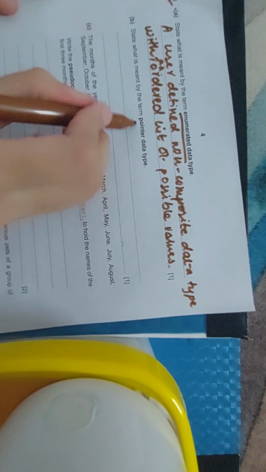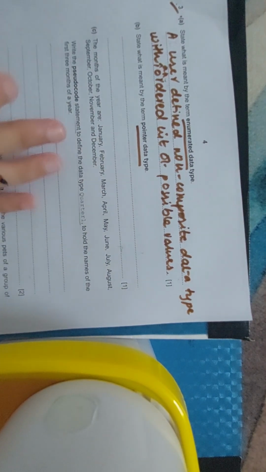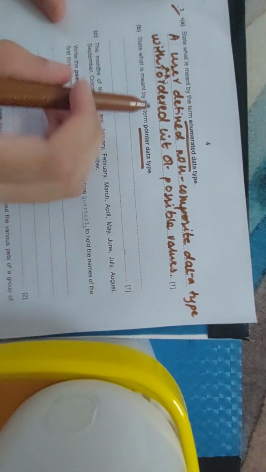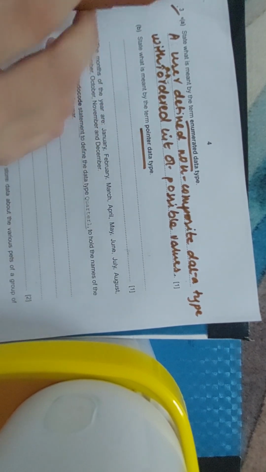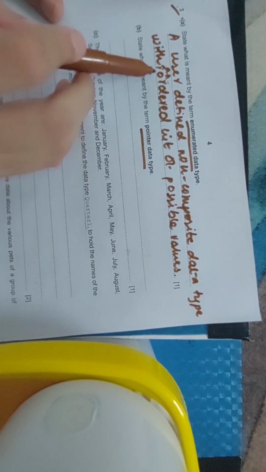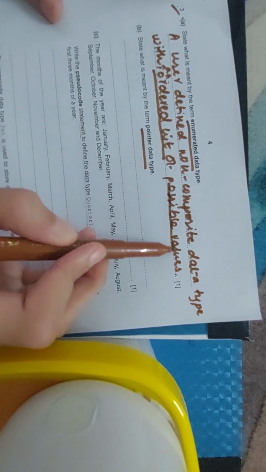And what is meant by the term pointer data type? A pointer data type is basically always pointing to a specific address or a memory location. Okay, you need to state this as well. Over here in part A, it is important to write an ordered list of possible values, because whenever we are making an enumerated data type, say of days of the week, we have to make sure it is in order, like Monday, Tuesday, Wednesday, Thursday, Friday, Saturday, Sunday.